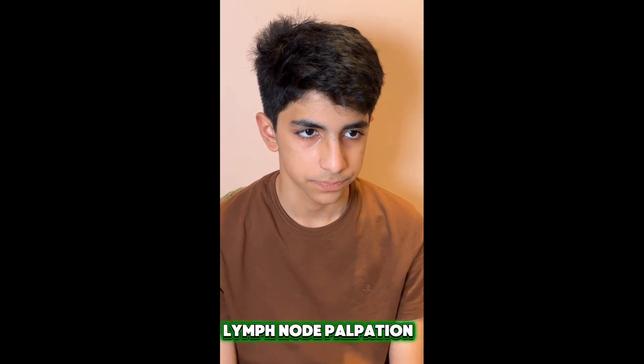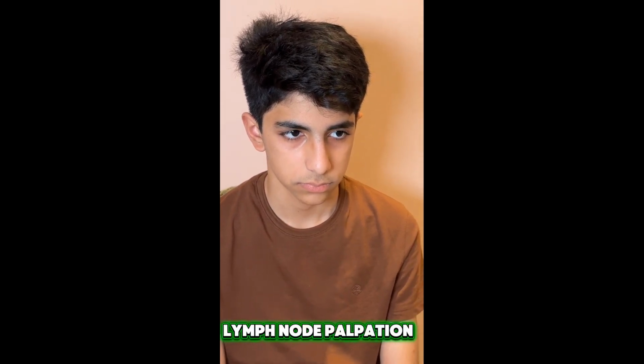Now the last step for our examination is the lymph node palpation. So to do that, we have to go on the back side of the patient to perform the lymph node examination. For lymph node palpation, it shouldn't be done on both sides simultaneously. One side should be done at one time. Why? Because we have to flex the neck to one side. So there are two basic groups, superficial and the deep group.